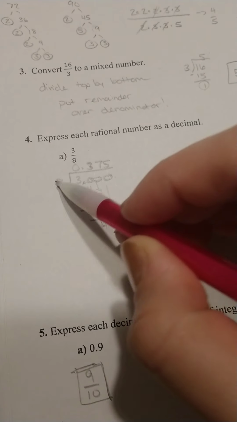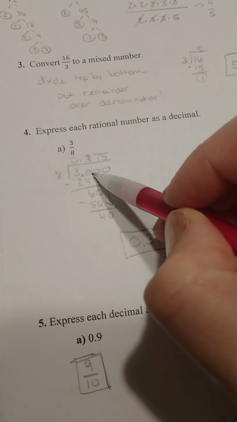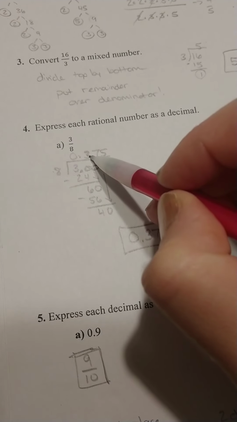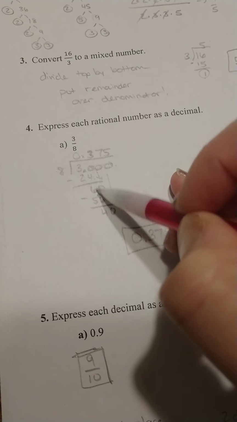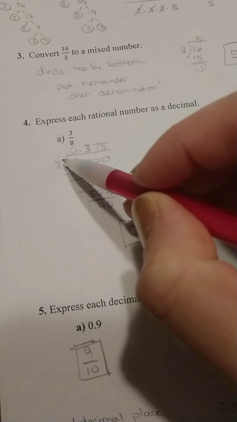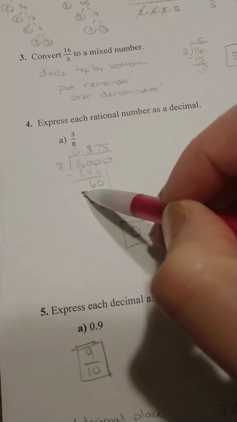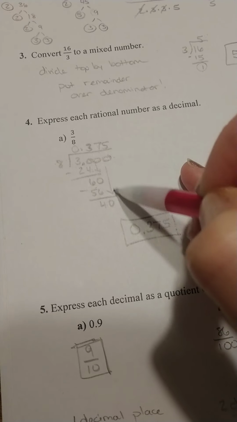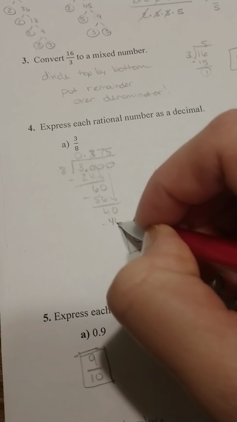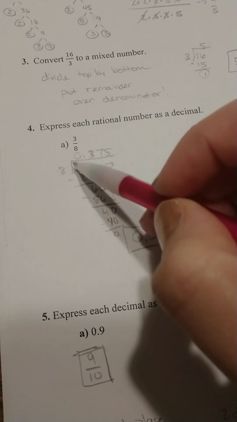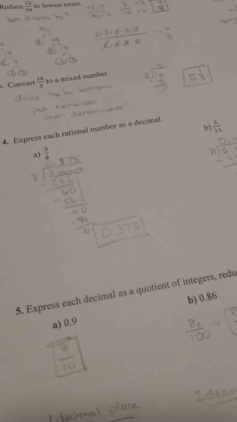Well, 8 does not go into 3, so we put a 0. 8, however, does go into 30. It goes in 3 times because 8 times 3 is 24. So 30 minus 24 gives us 6, and we bring down a 0. 8 goes into 60 7 times. 8 times 7 is 56. Do that subtraction, you get a 4. Bring down your 0. 8 goes into 40 5 times. That gives you 40 with a remainder of 0, which is why our decimal is 0.375, because you have nothing left over.